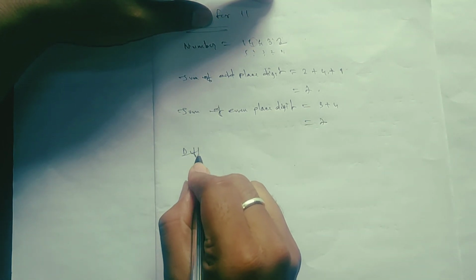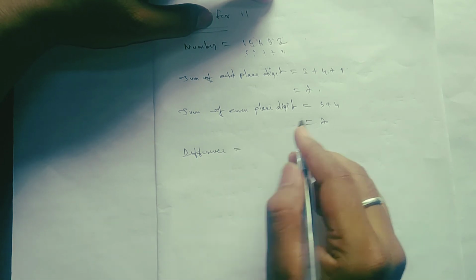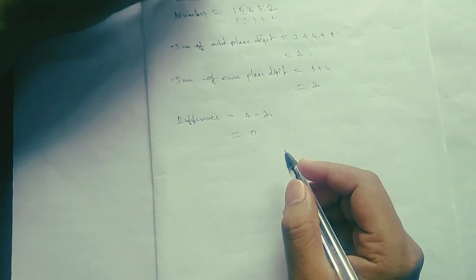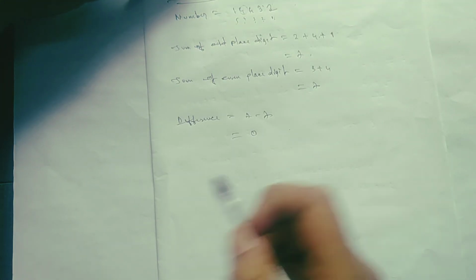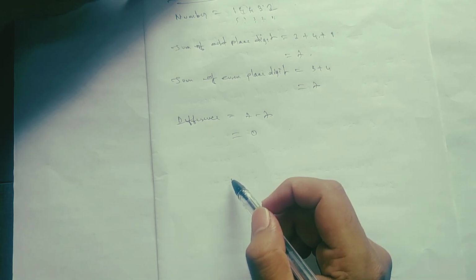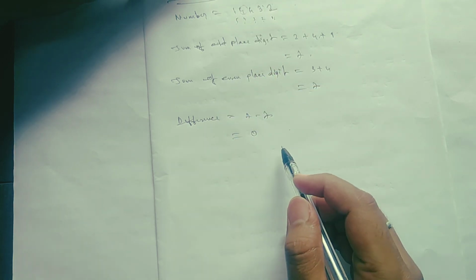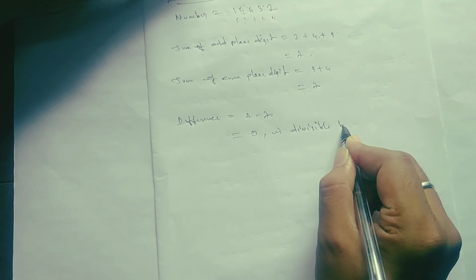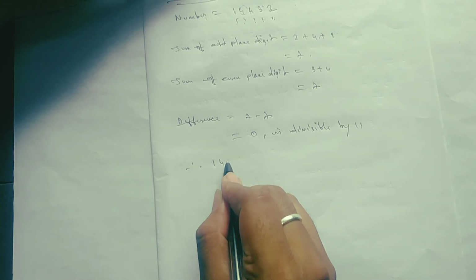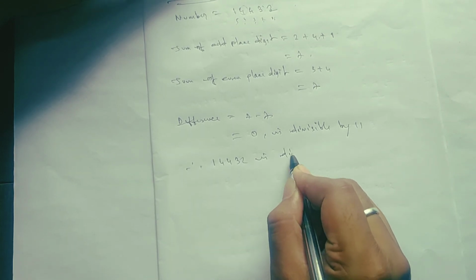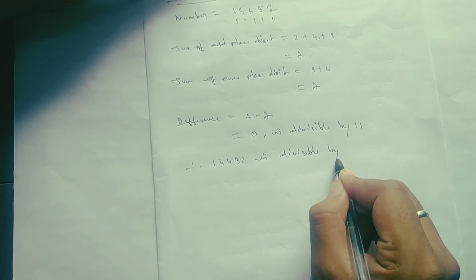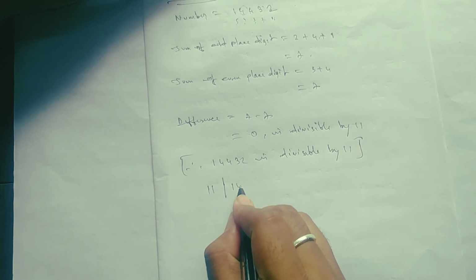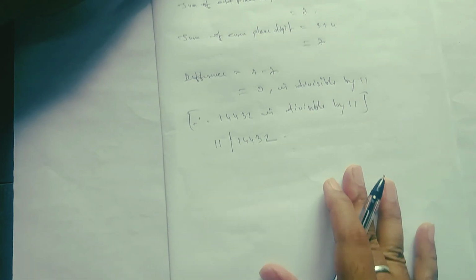Now find the difference of these two. Difference means bigger minus smaller. So here both are the same. Here 7 minus 7, and you are getting 0. And yes, 0 is divisible by 11. You need to check that the difference must be divisible by 11. If it is divisible by 11, we can say that yes, the whole number is divisible by 11. Therefore we can say that 14432 is divisible by 11. That means in short you can write that 11 divides 14432.